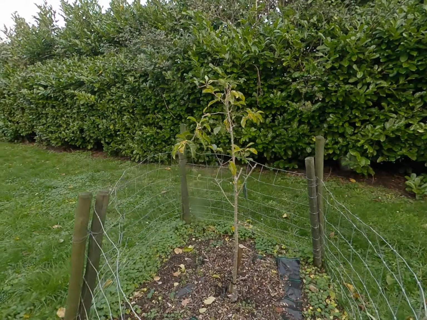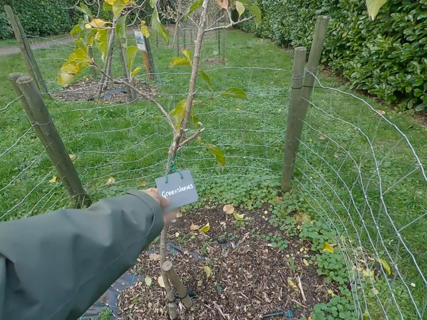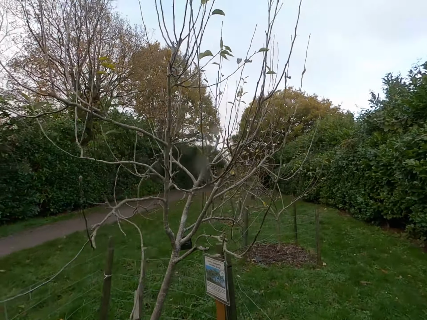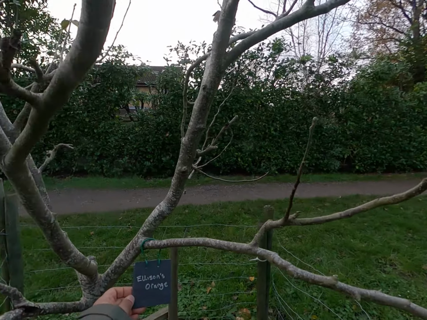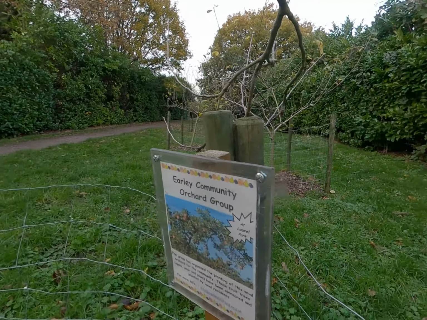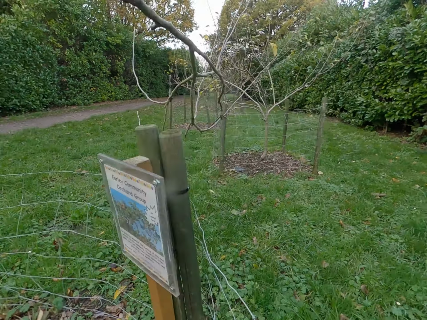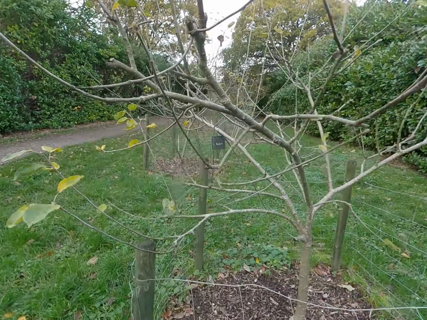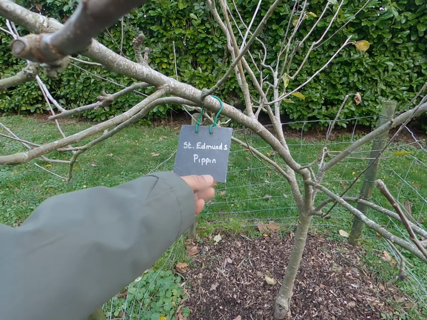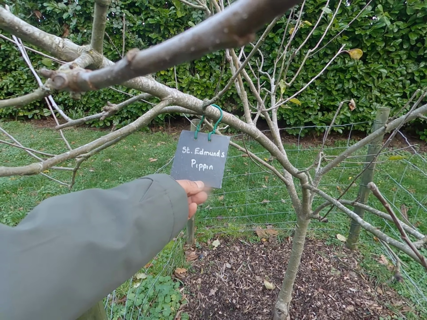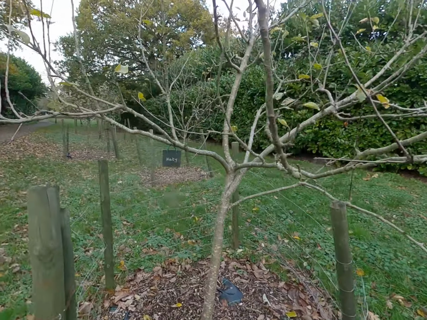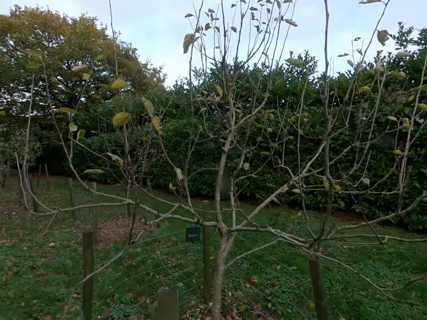Some more. Another variety called Green Sleeves, which produces green fruits. This seems to have lost all of the leaves. Ellison's Orange, and to give credit to the people who took care of this, as you can see here, it's LA Community Orchard Group, and we have another one that is called St. Edmund's Pippin. St. Edmund's Pippin. Oh, most of the leaves are gone. Katy, love Katy. Very good tree, big one.